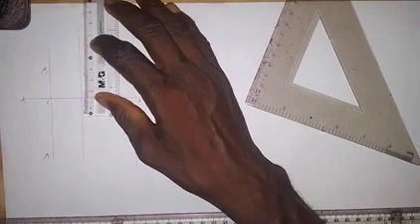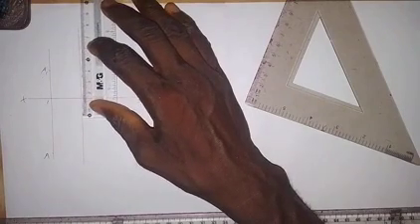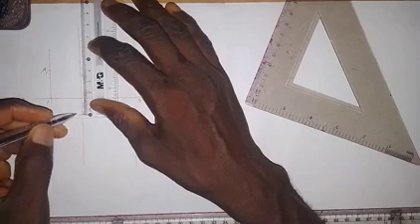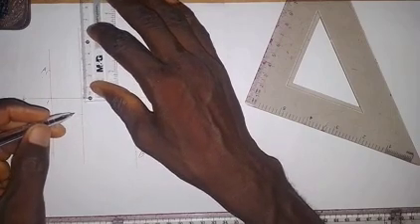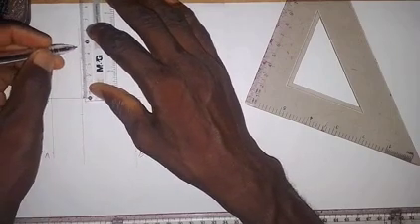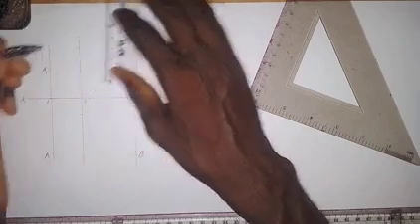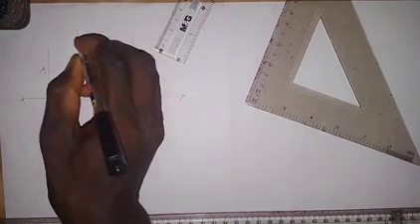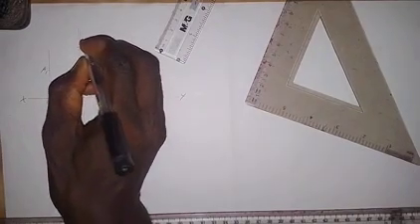Then let's go for C. C below the XY line is 15 millimeters, so I will take 15 millimeters. And above the XY line it is 45 millimeters, so I will take 45 millimeters. So this is point C, and this point is C1.